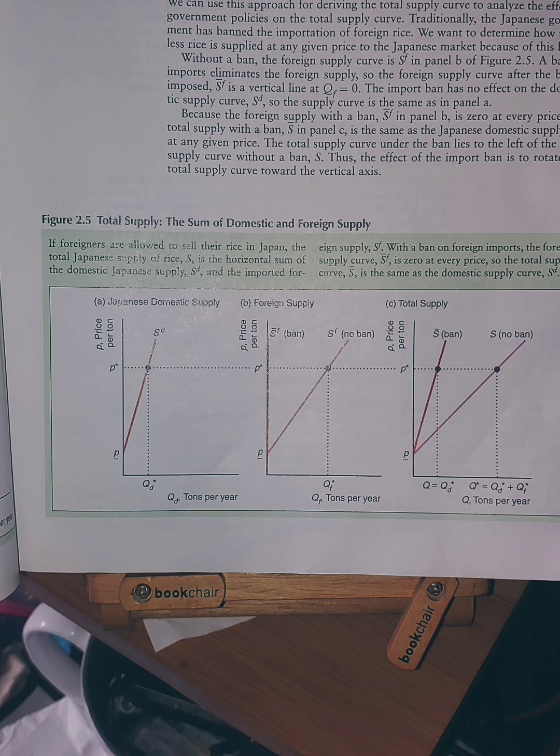With no ban, foreign supply is flatter than the initial domestic supply curve, and total supply is the sum of S bar with the ban and S with no ban. Then capital Q superscript star equals capital Q superscript star sub D plus capital Q superscript star sub F, and capital Q is in tons per year.